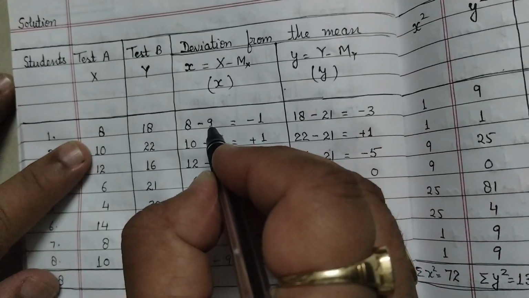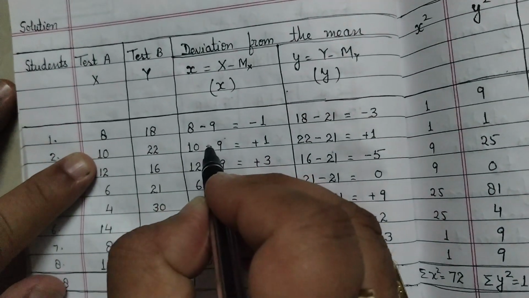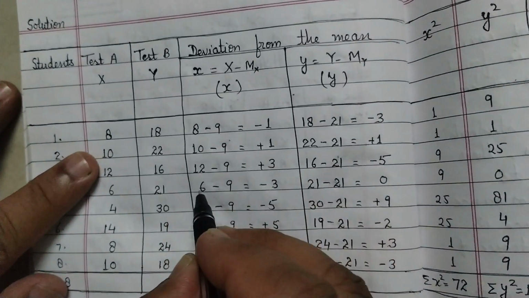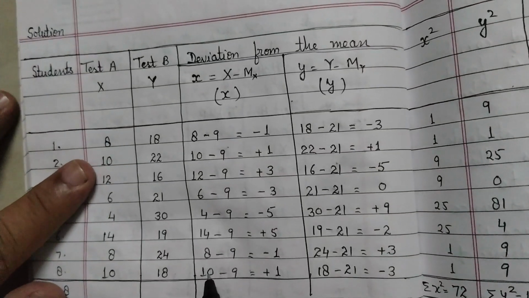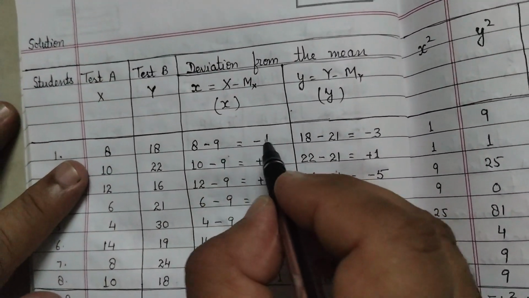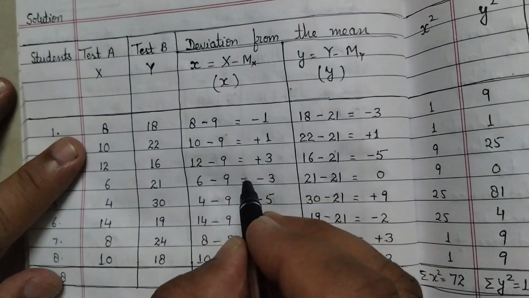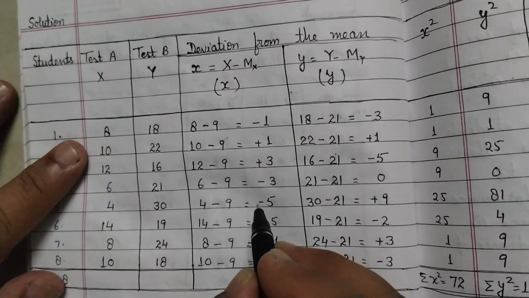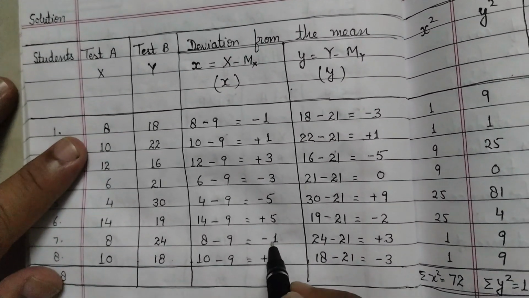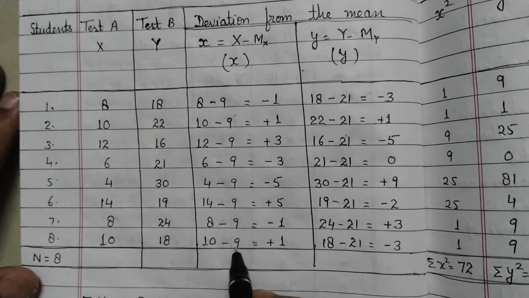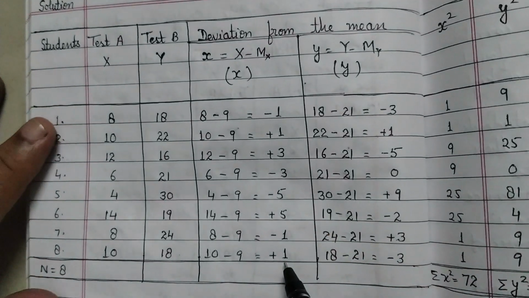So 8 minus 9. Each time I have to subtract mx from the x value. 8 minus 9, 10 minus 9, 12 minus 9, 6 minus 9, 4 minus 9, 14 minus 9, 8 minus 9 and 10 minus 9. 8 minus 9 is minus 1, 10 minus 9 is plus 1, 12 minus 9 is plus 3, 6 minus 9 is minus 3, 4 minus 9 is minus 5, 14 minus 9 is plus 5, 8 minus 9 is equal to minus 1 and 10 minus 9 is plus 1. So these values are deviation x values.